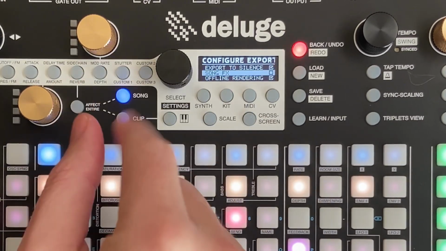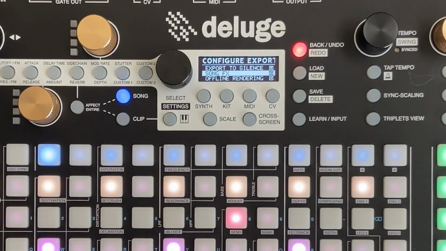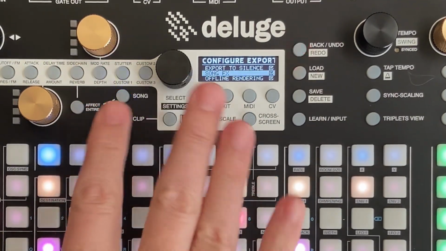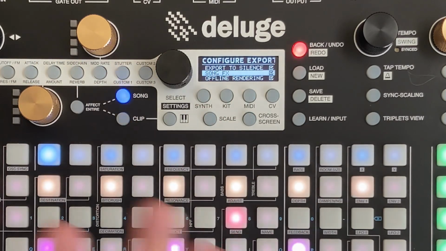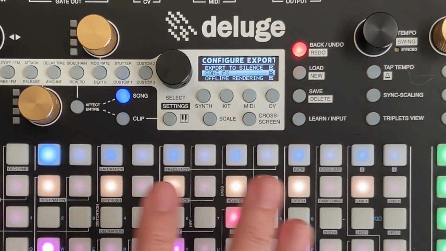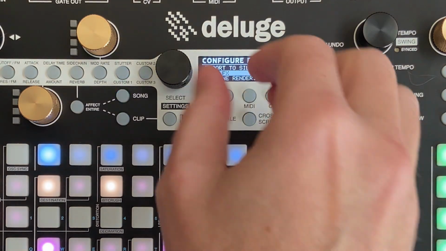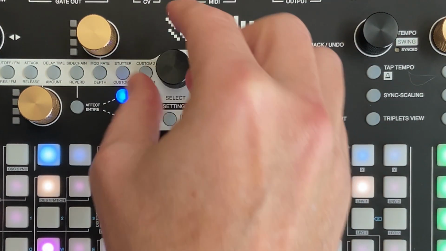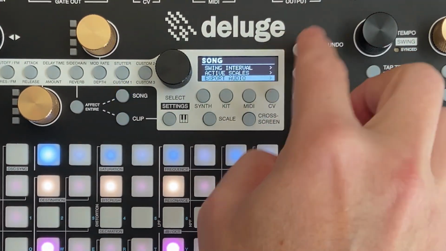The other one that you probably want to click on is song effects. What that's going to do is, if you have global effects that affect the entire song, like reverb or delay or something like that, it's going to make sure it prints those to the tracks as well. It's just probably a good idea to click it on in case you did do that. I don't usually, but you know what? I'm still going to click it on. All right, so those are your settings.